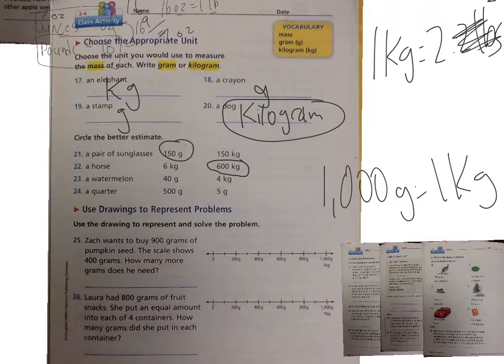So even if we scribble off the 2.2 and we just say, hey, a kilogram is about 2 pounds, so 1 kilogram would equal 2 pounds. If something weighed 50 kilograms, then it's going to be about 100 pounds. So a horse that's 600 kilograms would be about 1,200 pounds, and that would be about right.